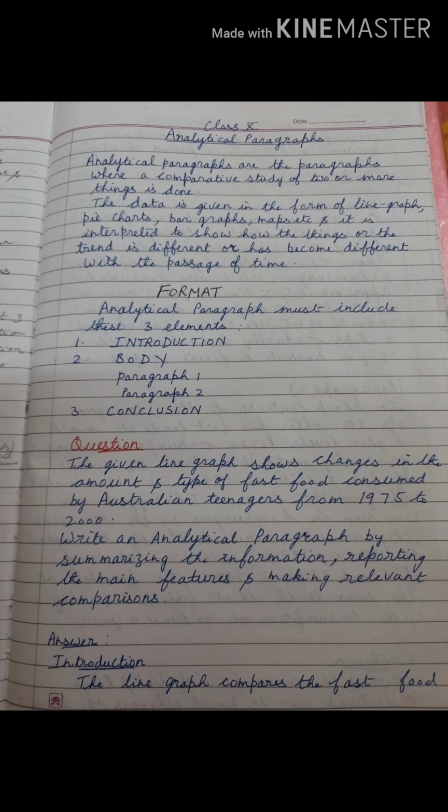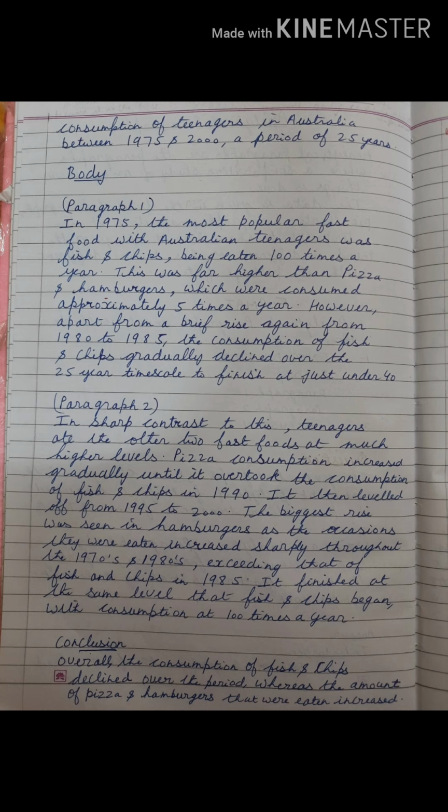The given line graph shows changes in amount and type of fast food consumed by Australian teenagers from 1975 to 2000. Write an analytical paragraph by summarizing the information, reporting the main features and making relevant comparison. So in this type of question, first we will analyze the line graph. We will see what kind of things are similar and what is different, and then we will start the analytical paragraph. So first one is your introduction. You will write that the line graph compares the fast food consumption of teenagers in Australia between 1975 and 2000, a period of 25 years.